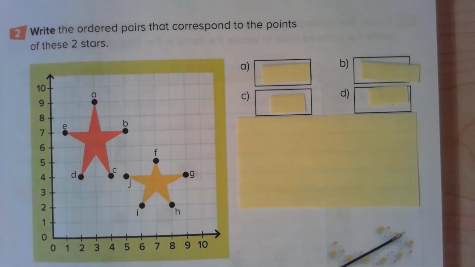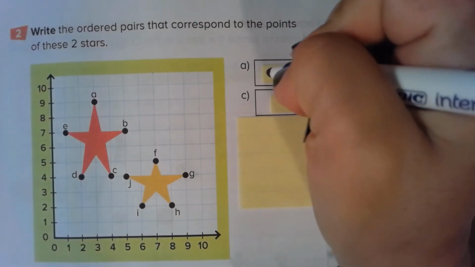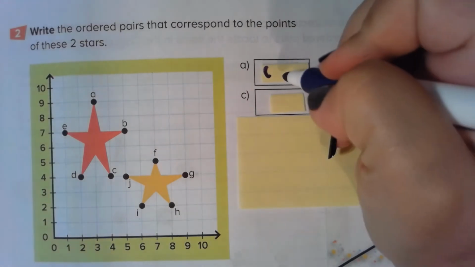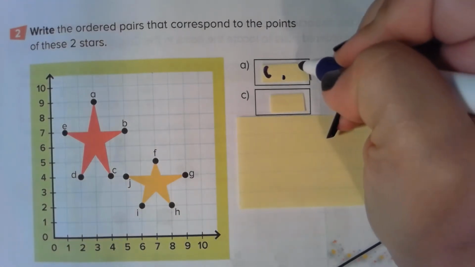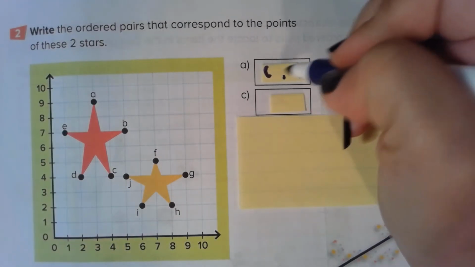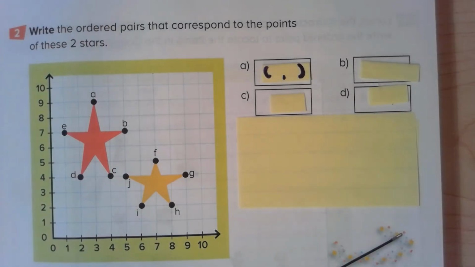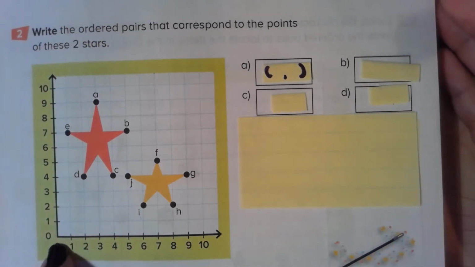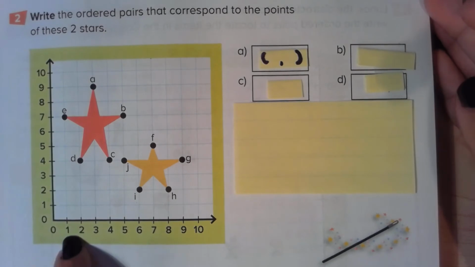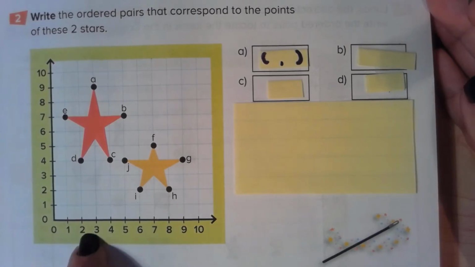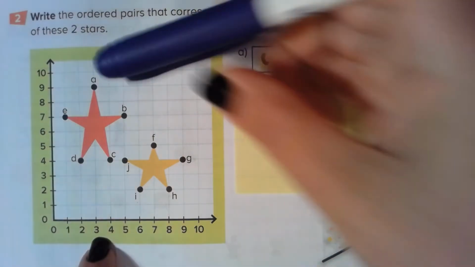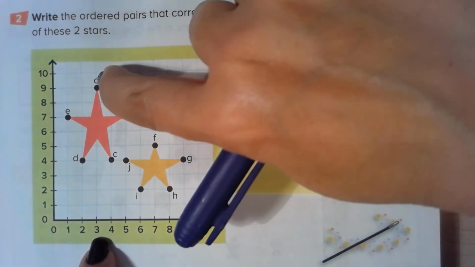So let's look at A. If I had to write the ordered pair for A, I'm going to have a paren, a comma, and a paren. And I need to find the 2 numbers that go inside, right? So we say our horizontal axis first, because we go in the elevator. And I see the A is here at the top, right?